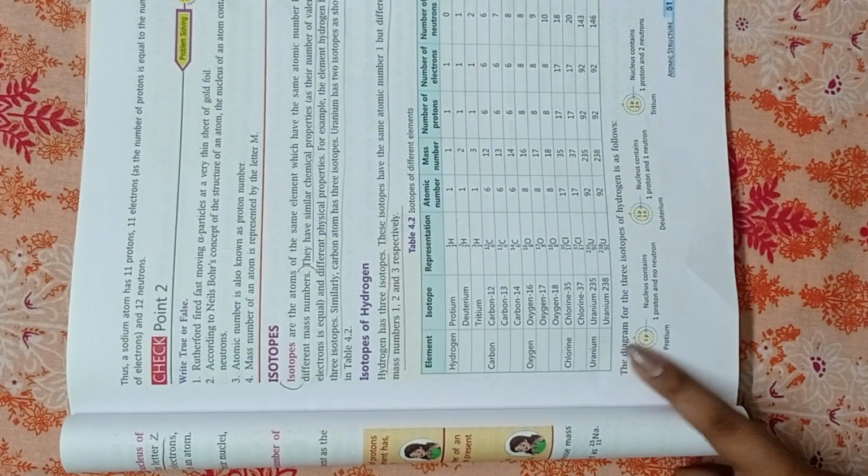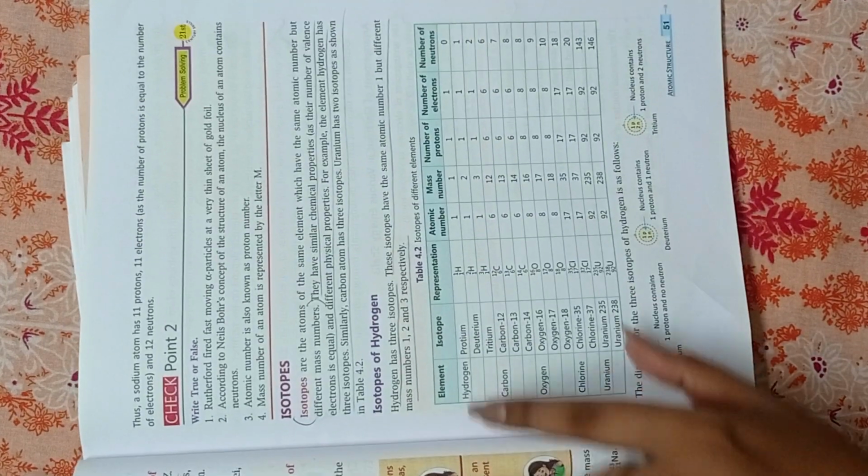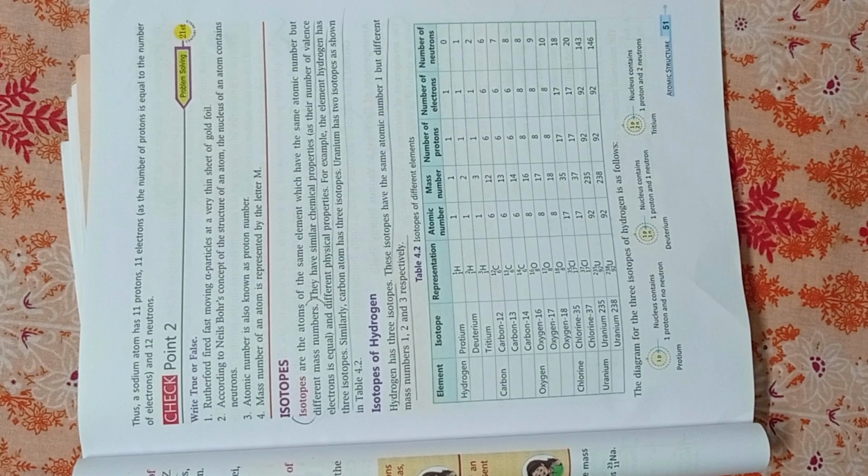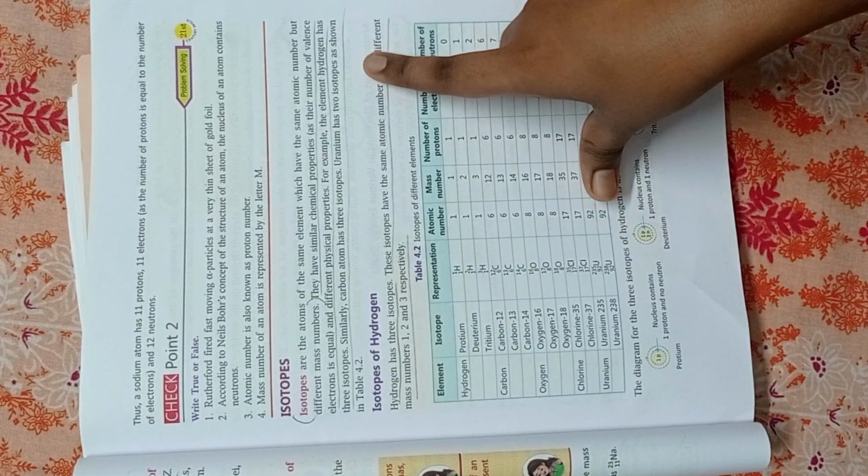Next one, see, check one to do it yourself at home. And see what is isotopes. Isotopes are the atoms of the same element which have the same atomic number but different mass numbers, and these all are important for your short question.